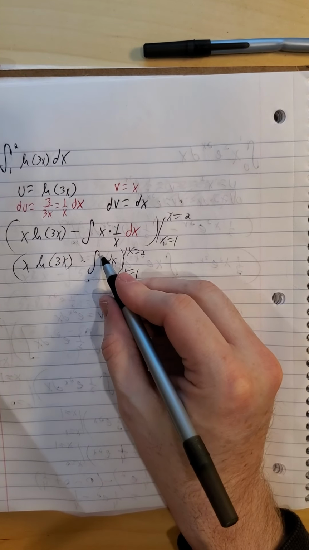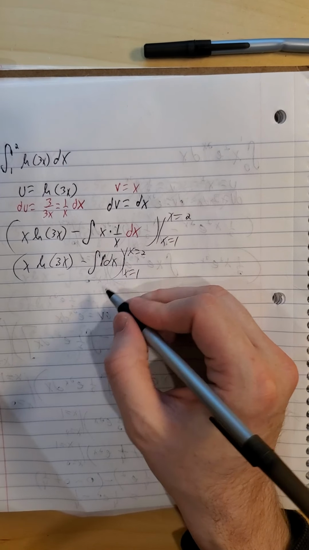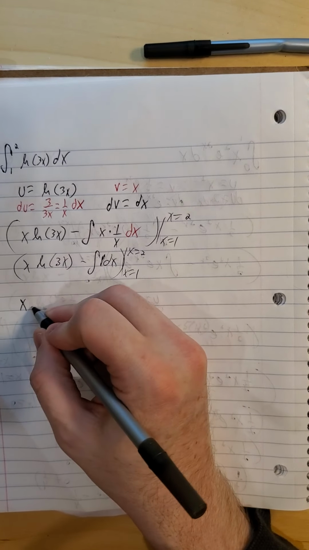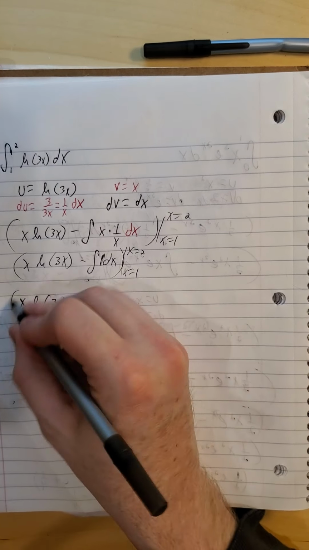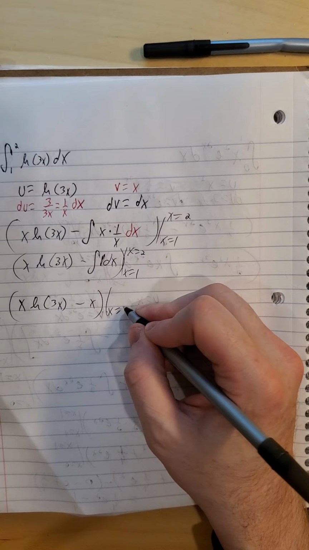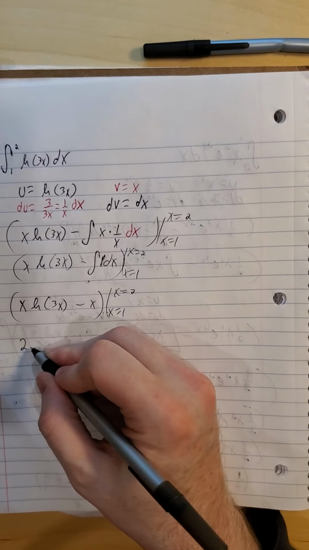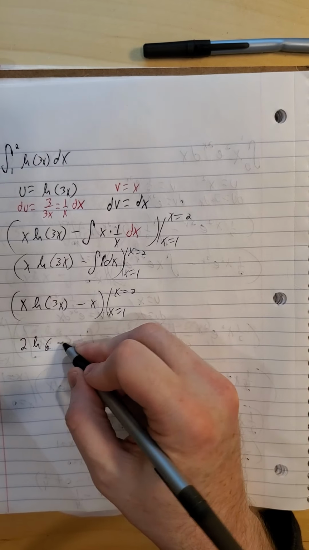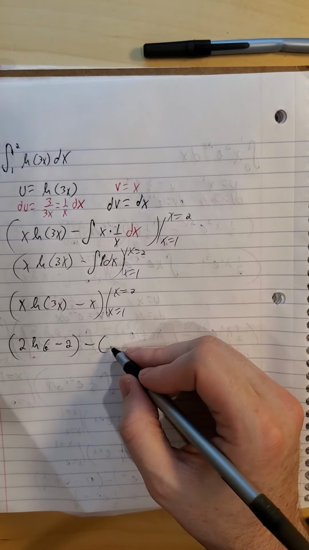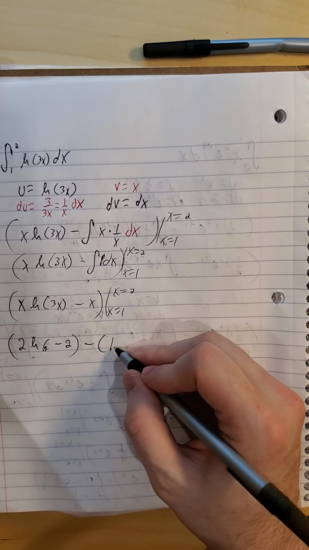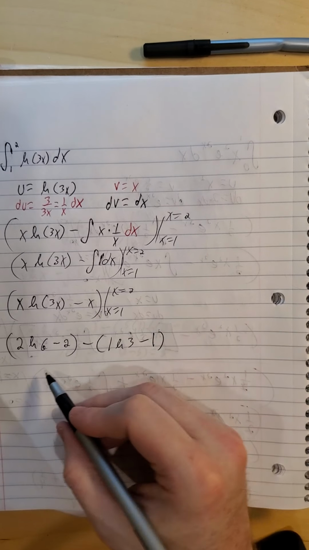So antiderivative of, you can put a 1 here if you'd like. Integral of 1 is x. So we have x natural log of 3x minus x evaluated from x is 1 to x is 2. So we have 2 natural log of 6 minus 2. And then 1 natural log of 3 minus 1.